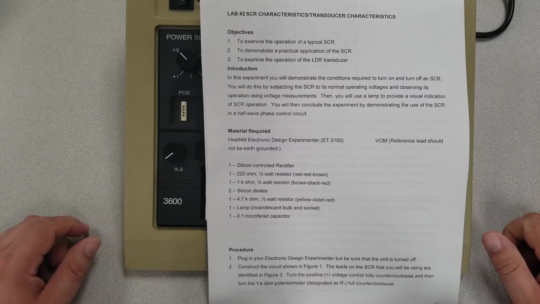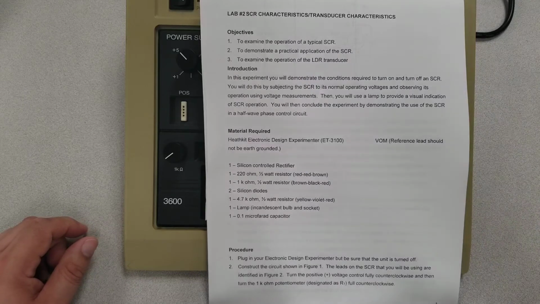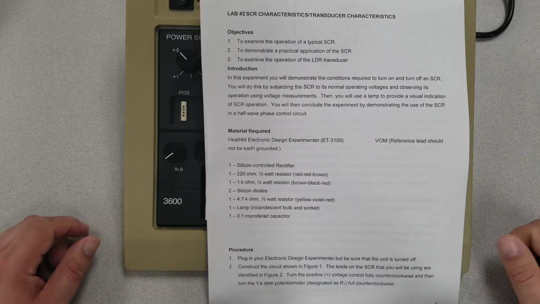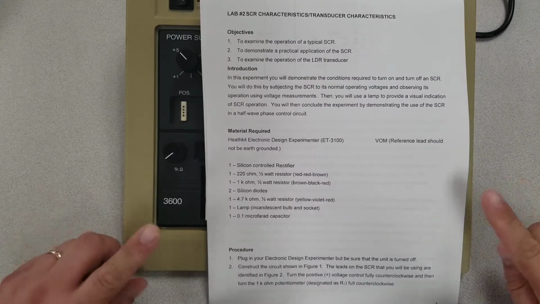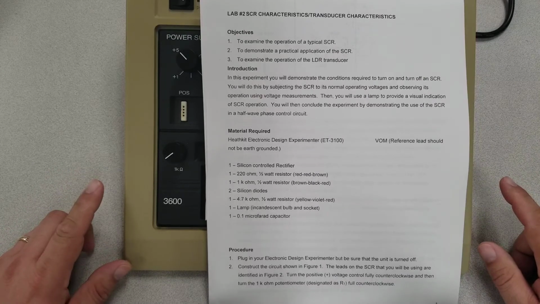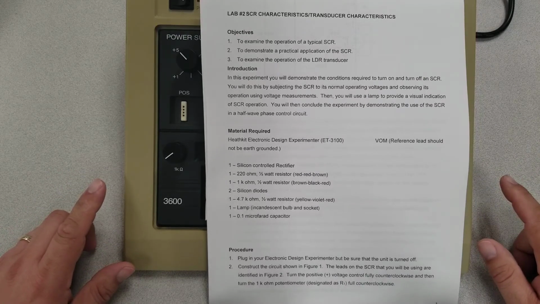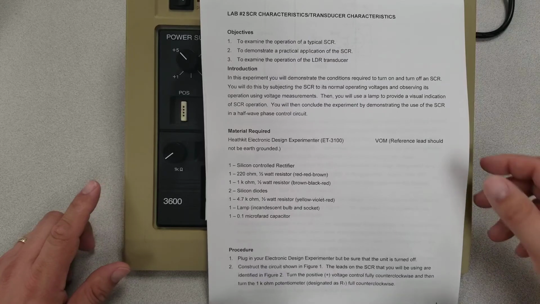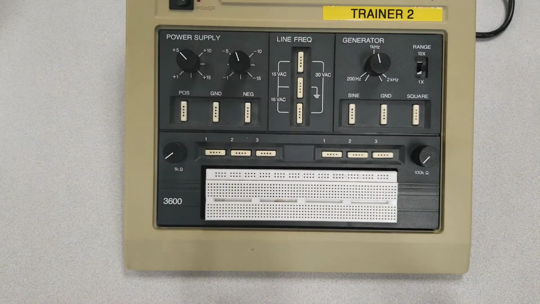This video will cover the first part. First thing we need to do is make sure we have our lab sheets so we can follow along. Then we'll make sure that we have our Heathkit trainer and all the parts that we need. Once you plug in your electronic design experimenter, make sure that the unit is turned off.